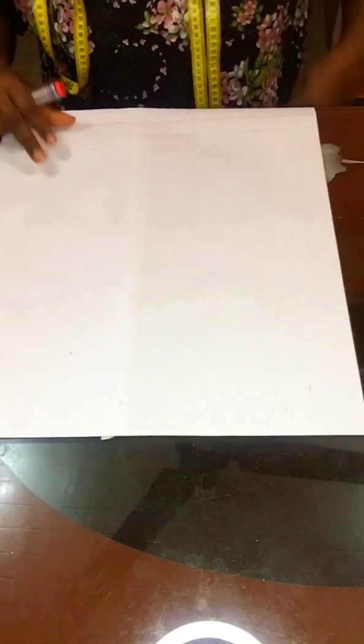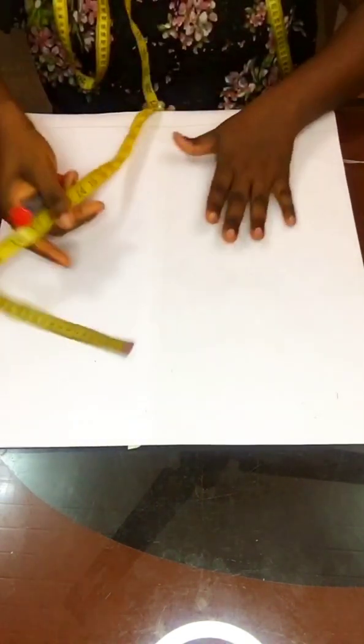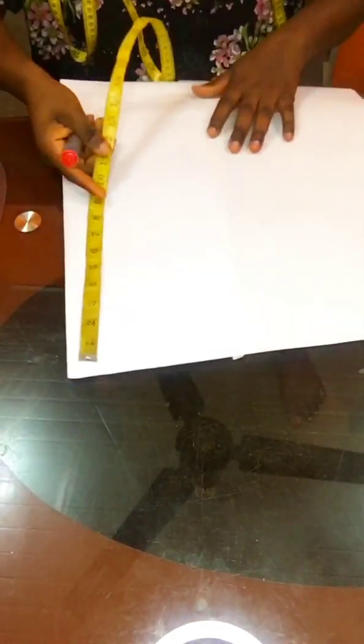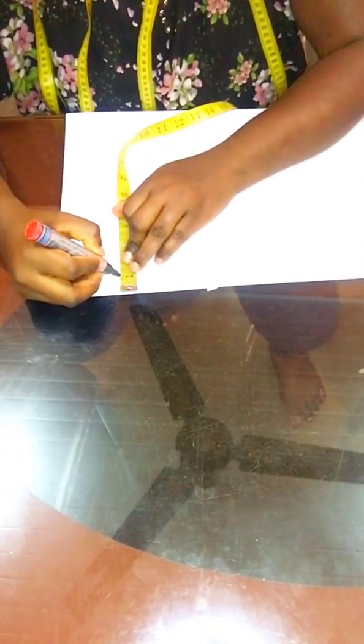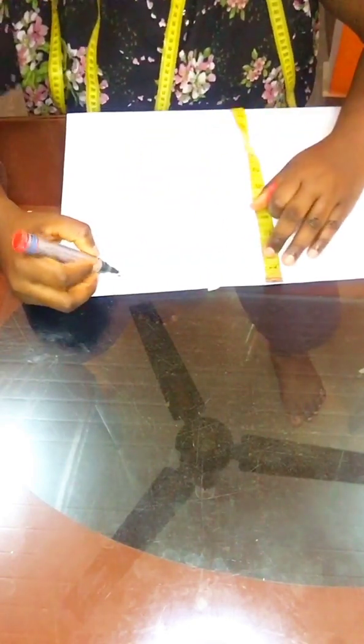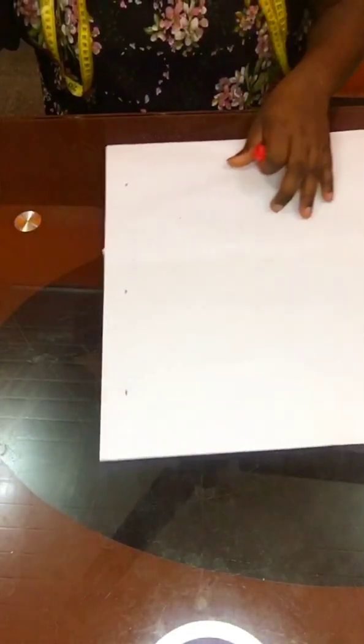The first thing we are going to do is to make a borderline. We are going to measure 1 inch down from the top of our pattern paper and connect it with our straight ruler.